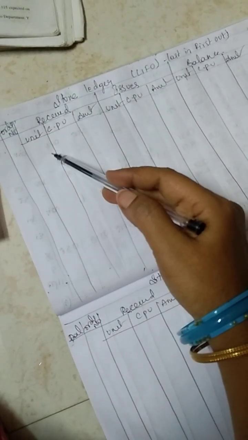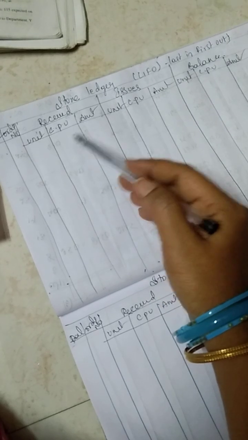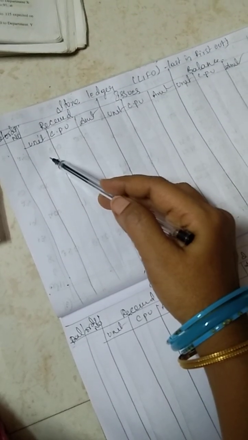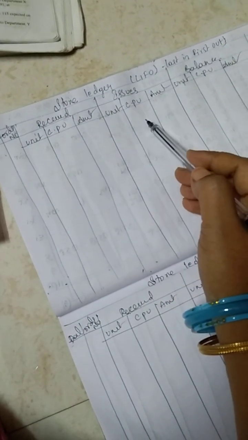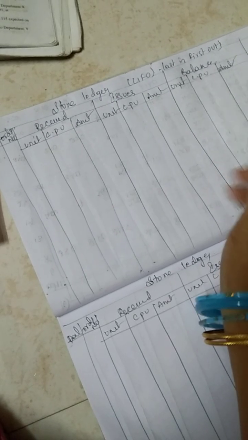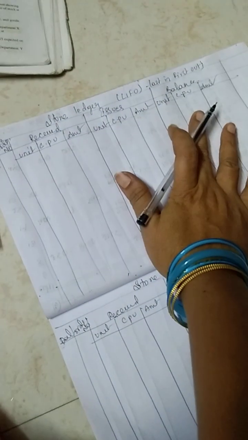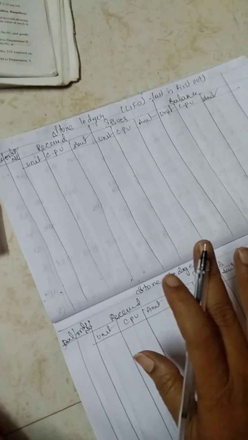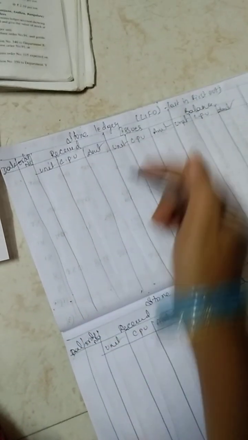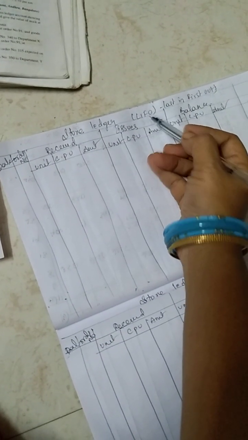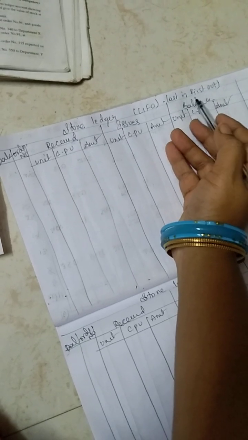Here I have given a common column: unit, cost per unit and amount, unit, cost per unit, amount, unit, cost per unit, amount. Whatever the method, the proforma is going to be the same. Only the pattern is going to change. So shall we begin? The first I have titled as LIFO. LIFO means last in, first out.